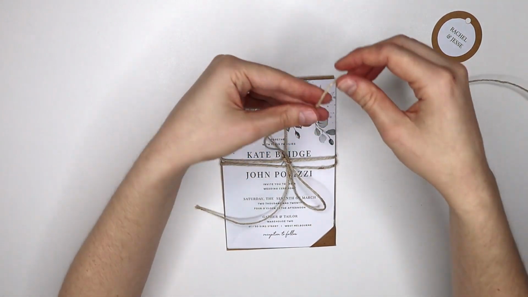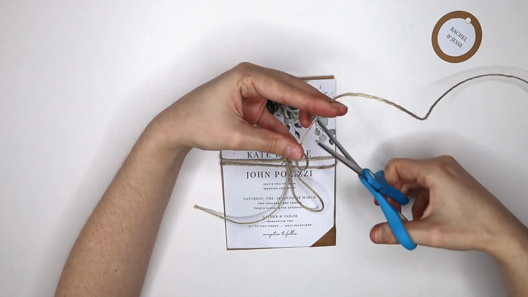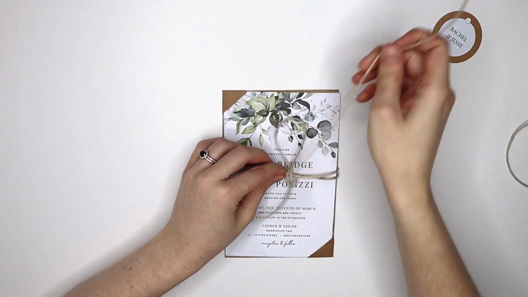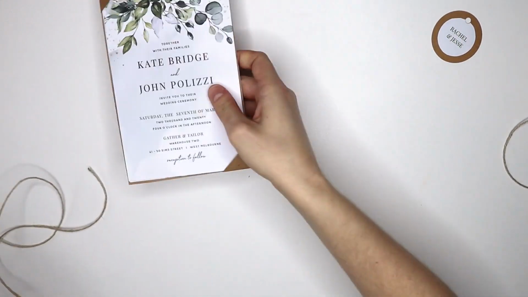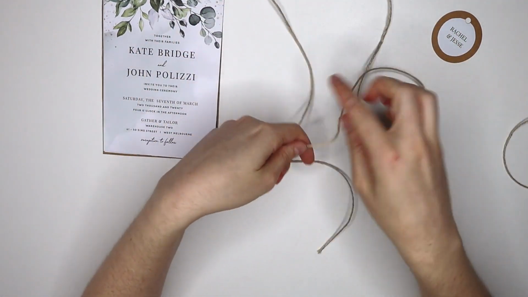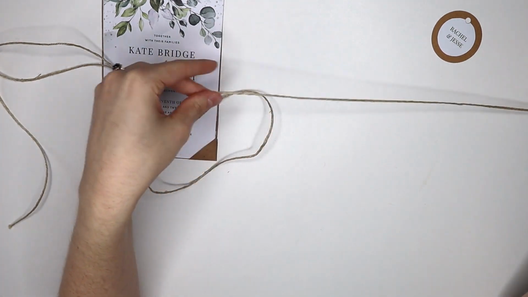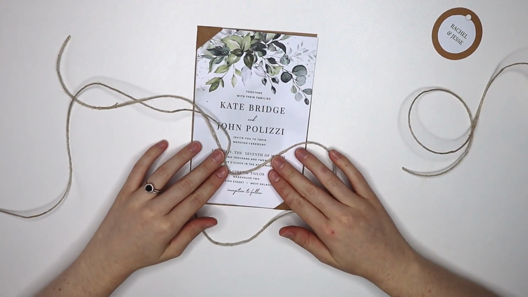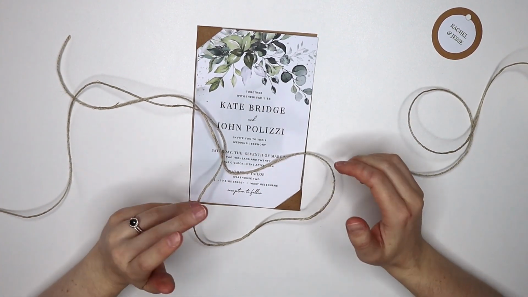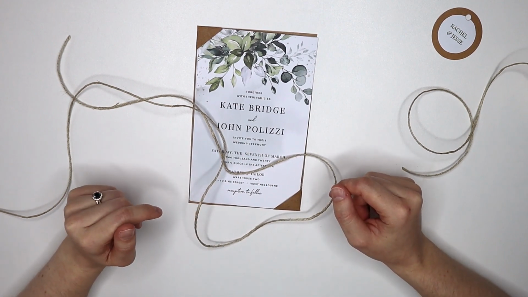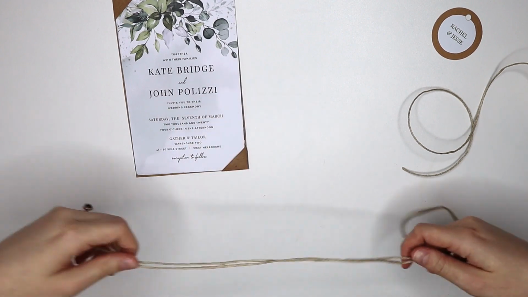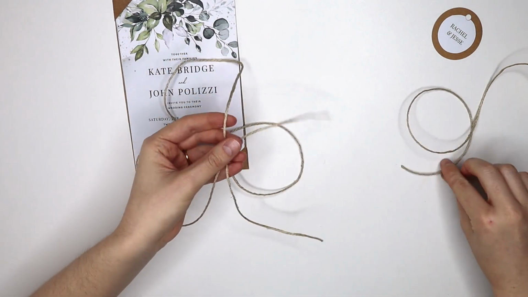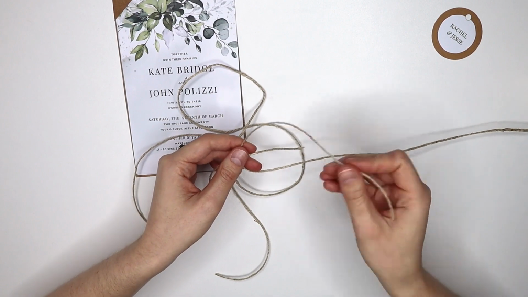That looks pretty good. So I'm then just going to cut my string because I'm happy with how that looks and that length. Then we can undo this. And we can now use this piece of string as a template for when we are cutting the other pieces of string, because you don't want to have to do that measuring process every time you do an invitation. That is so time consuming. You want to try and save as much time as possible because chances are you've got other things you need to do. Planning a wedding is hectic. So we want to try and save time. So use this piece of string as a template for when you're cutting the other pieces of string for your invitations.